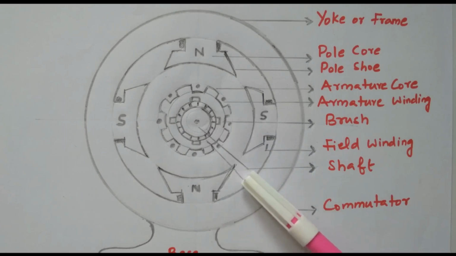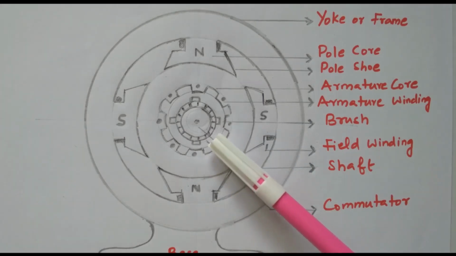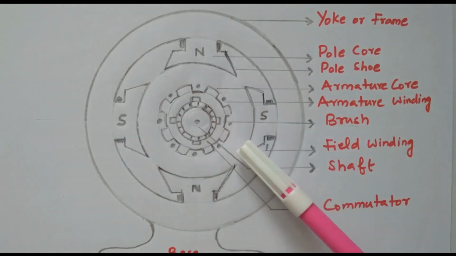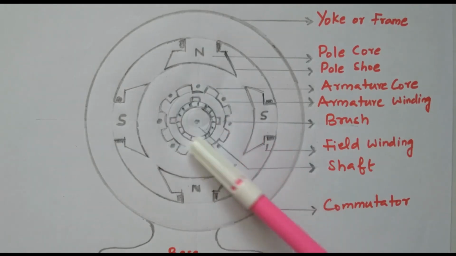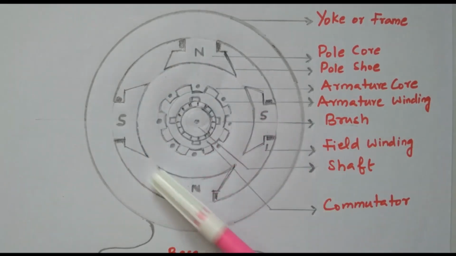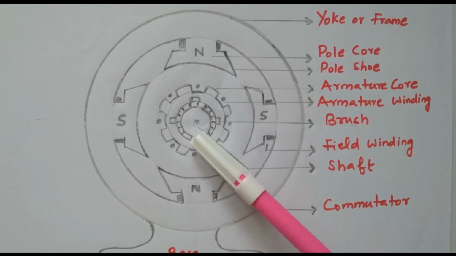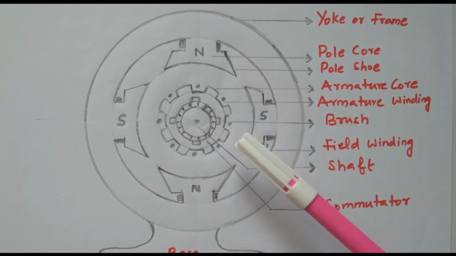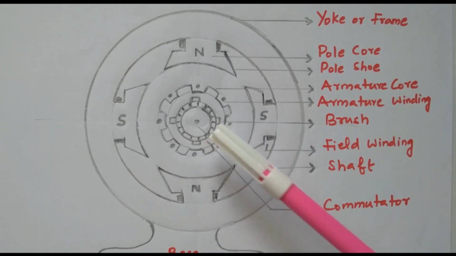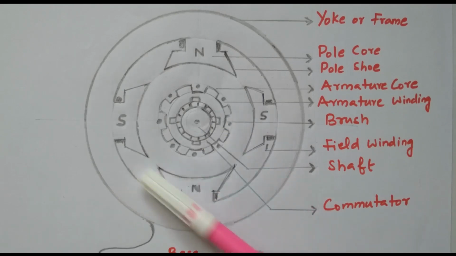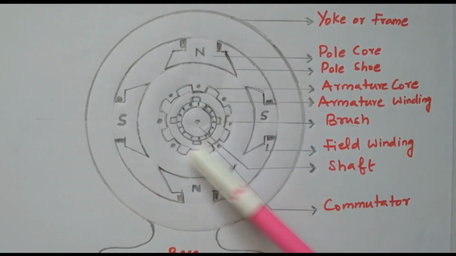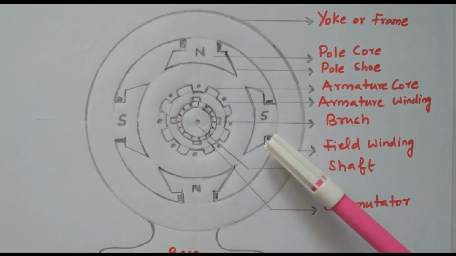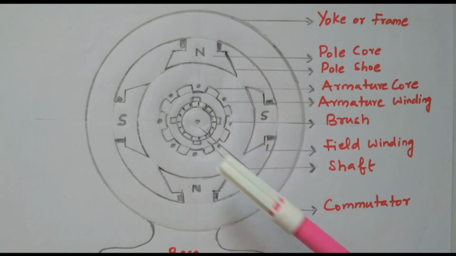Now the supply is given to the armature coil, so it becomes a current carrying coil, and the field windings become a magnet. So what will happen if a current carrying conductor is placed in a magnetic field? It experiences a force. Experiencing a force means it will start to rotate. So that is a motor. Electrical energy is given, current is flowing through the armature coil. This current carrying coil is placed in the magnetic field, so it experiences a force and will start to rotate, right? So this is the magnetic field, and this is a current carrying coil.